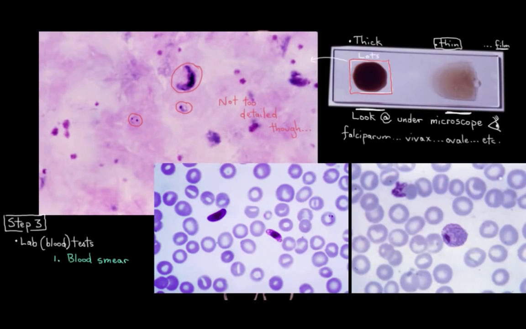And you can immediately see that it's a lot more detailed, right? Because it's thin, it's basically just a single layer of blood cells. They're not all jumbled over each other like in the thick film, so we can see more detail. And we can already see that there's some trophozoites in these red blood cells. It's kind of weird, but this used to be the merozoite that infected this red blood cell initially. And now it's turned into a trophozoite, which is what goes on to multiply into tons more merozoites. It reverts back to being called a merozoite once it starts to reproduce.